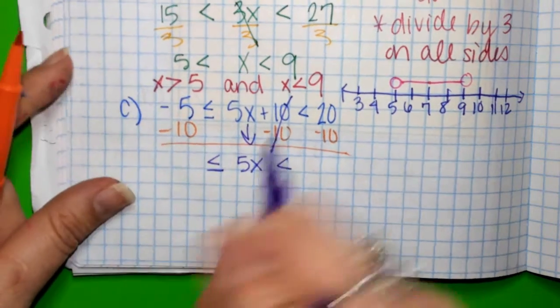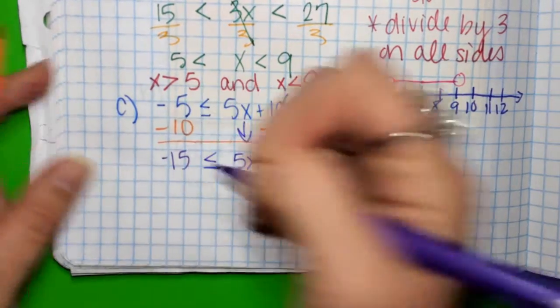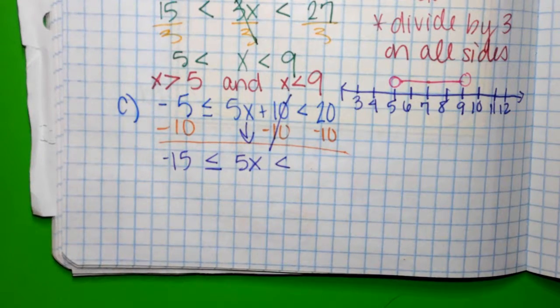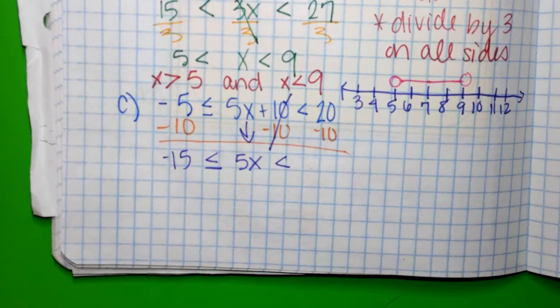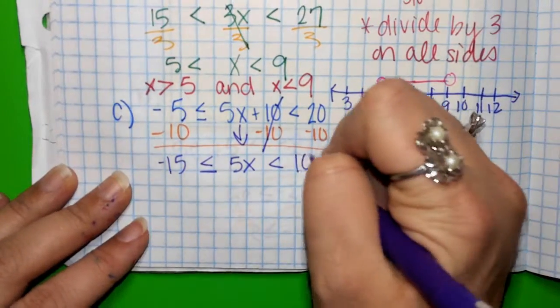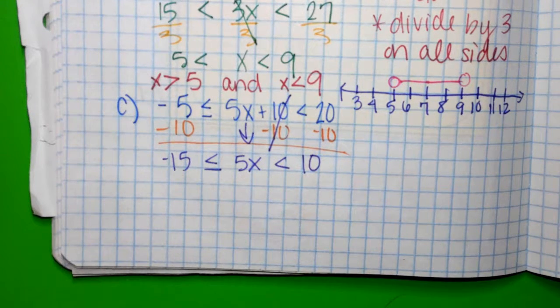Negative 15. Somebody's alive. You have a calculator in front of you. You got one off my desk. All right. What's 20 minus 10? Oh, she got it right. Woo!